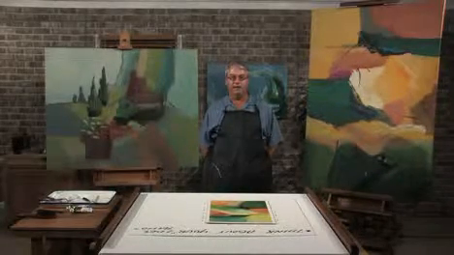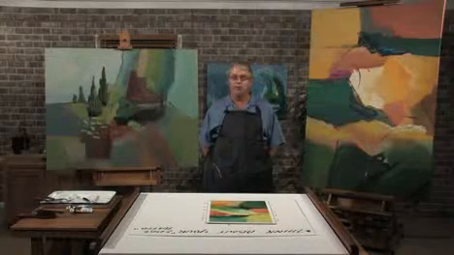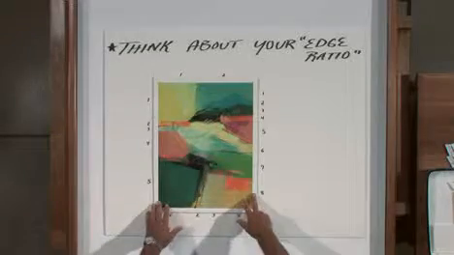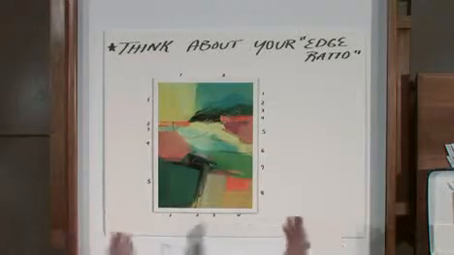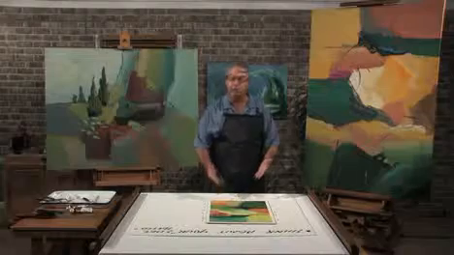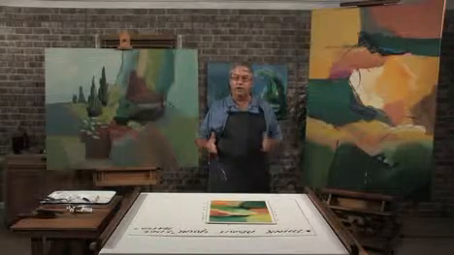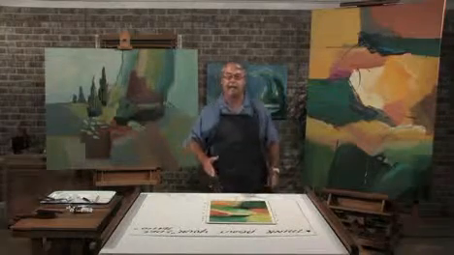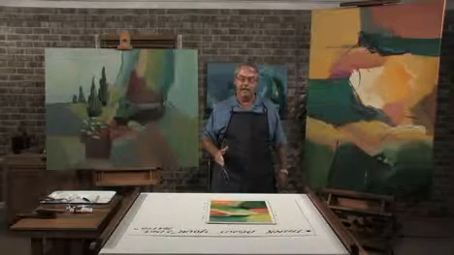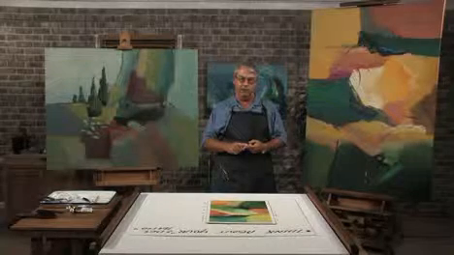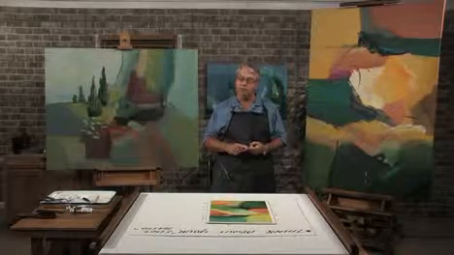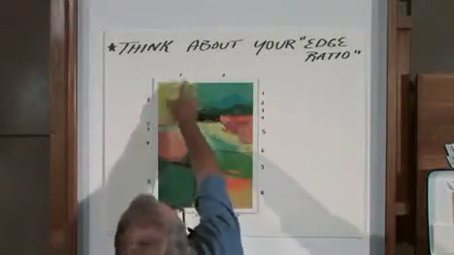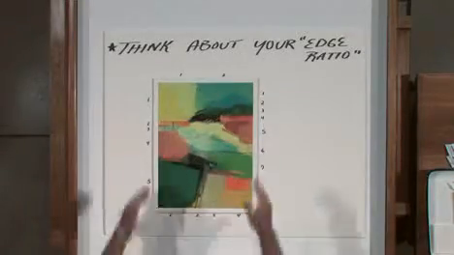So he talked about the edge ratio. What do we mean by the edge ratio? Well, when we take a look at this abstract that I created, I think this painting works really well, and there's several reasons that it does. If I look at how the shapes come out to the outside edge, I'm going to start counting the number of edges there. And if it's an uneven ratio, then chances are it's going to be a much more interesting painting. For example, up at the top of this composition, I have two basic shapes coming out to the edge.